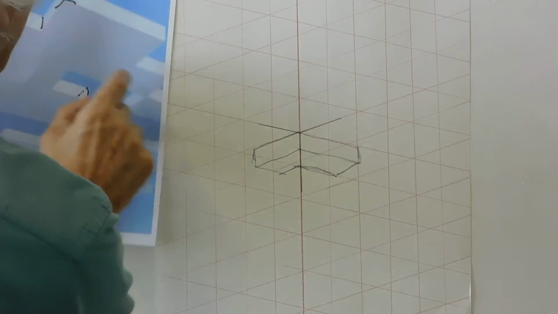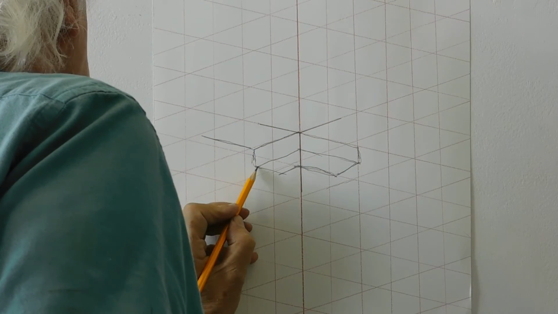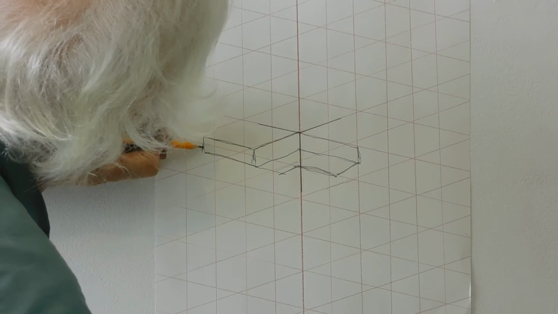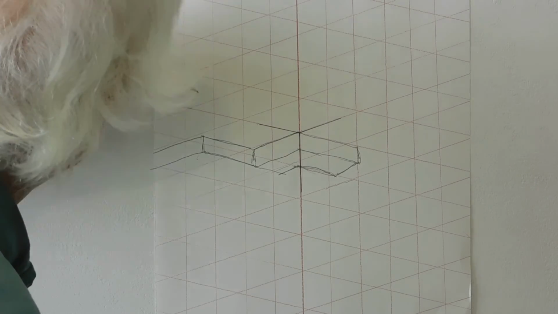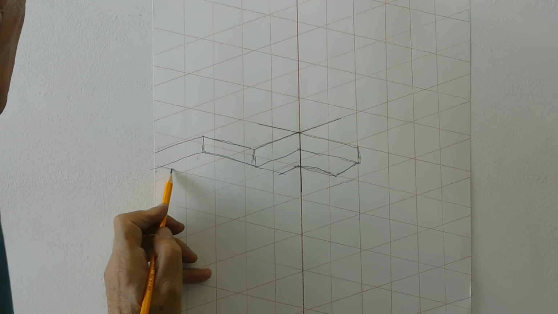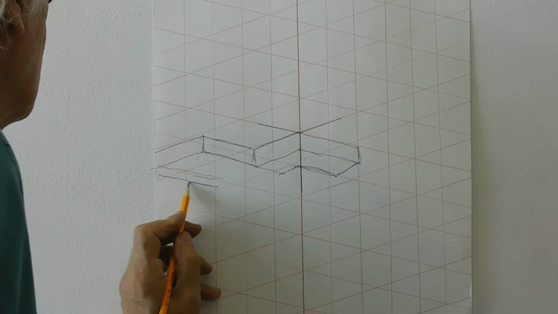What if I want to make it bigger? Maybe I'll go like this. Maybe I'll have it go right out of the picture. Then if I want to come back, now remember, you don't have to go on the red line, you have to go parallel to the red line.